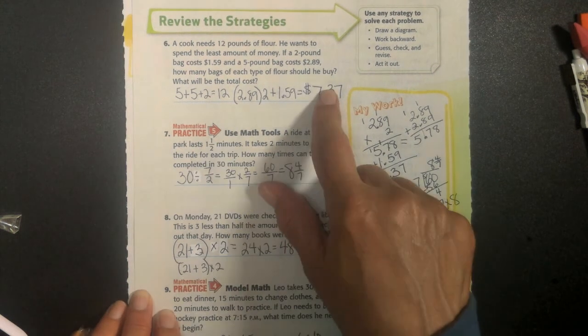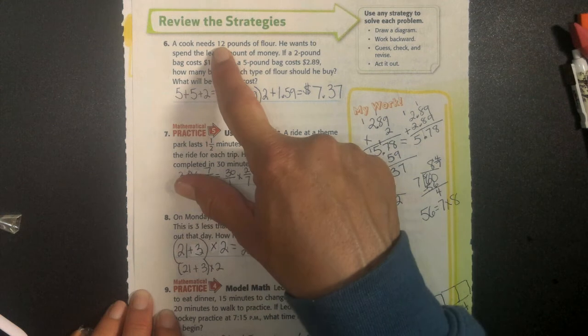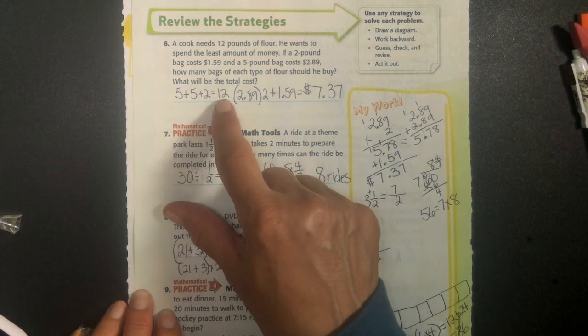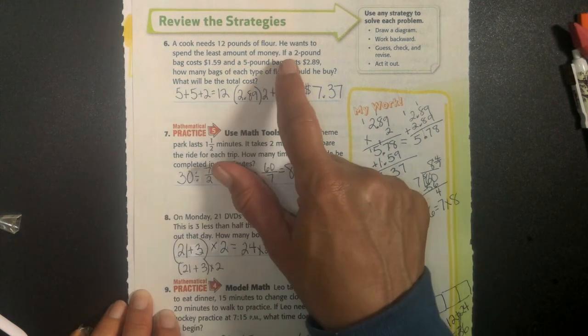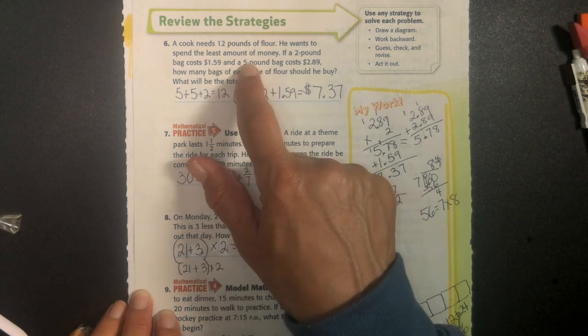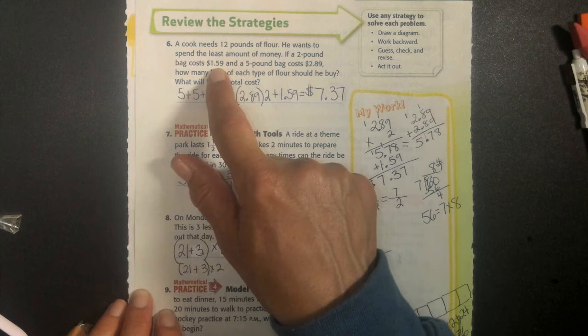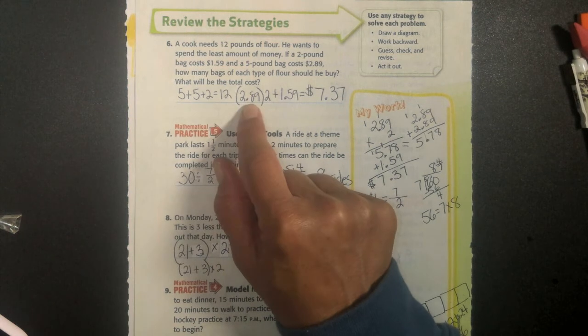I'm pretty sure it did the pounds of flour, right? I needed to figure out he needs 12 pounds of flour. 5 plus 5 plus 2 is 12. The bags of flour are sold in 2-pound or 5-pound bags. So I'm going to buy 2 5-pound bags at $2.89 and 1 2-pound bag at $1.59. This is stuff we might really do.